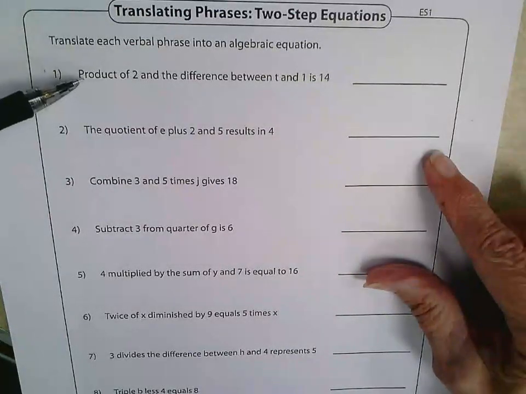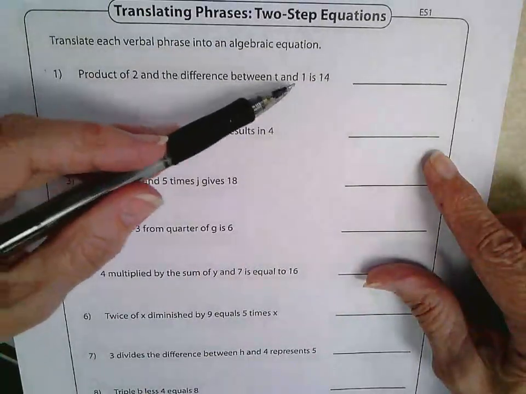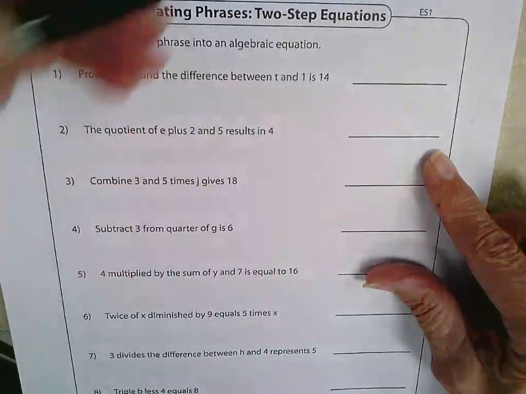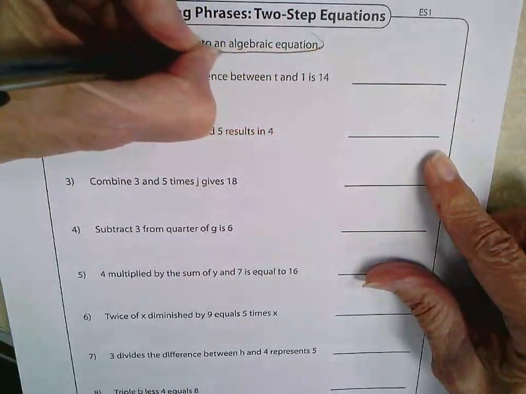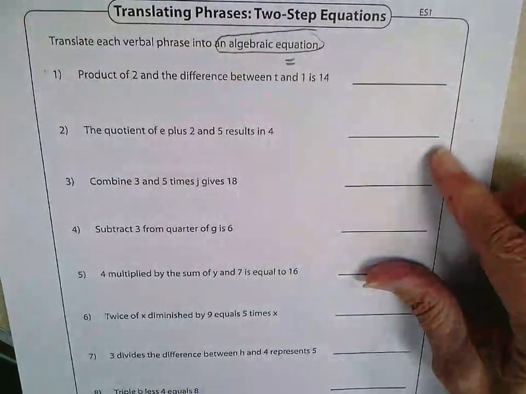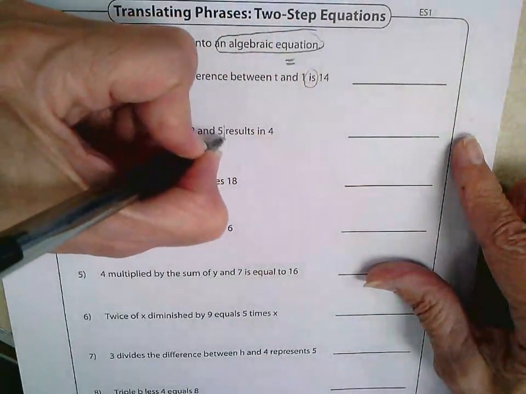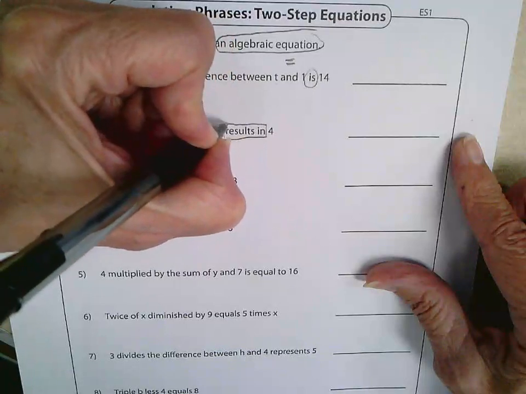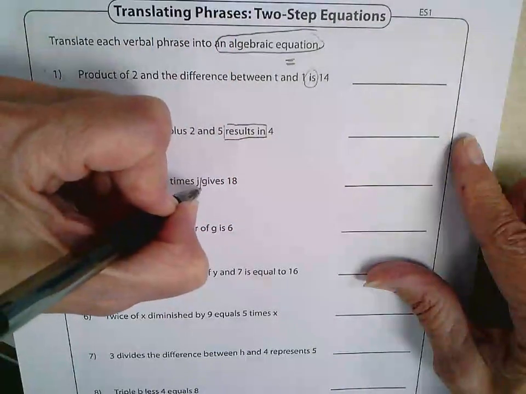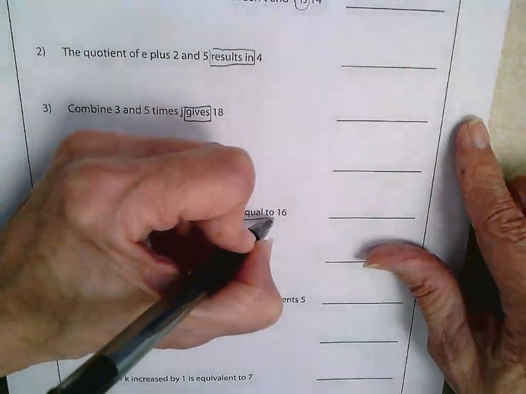Number 1, the product of 2 and the difference between t and 1 is 14. Now these are algebraic equations, so we're going to have equal signs in these, and I'm going to go through and find my words that mean the same as equals so that I can identify the two sides of my equation.